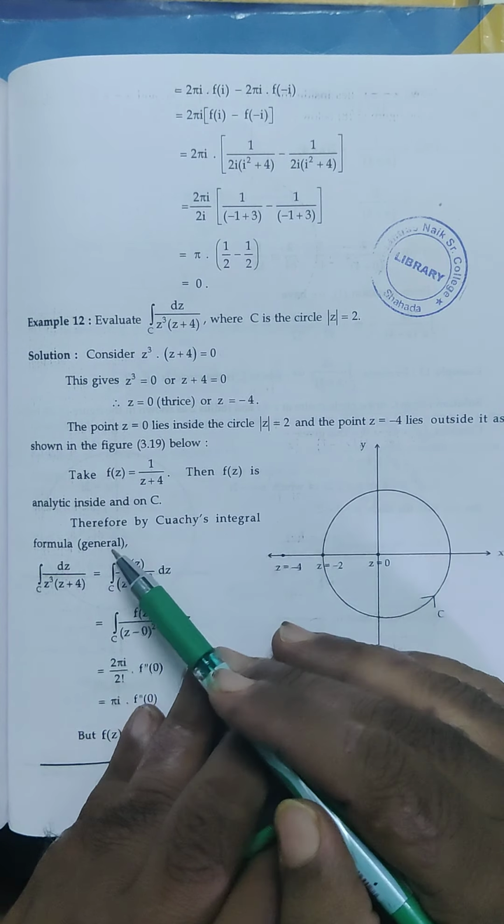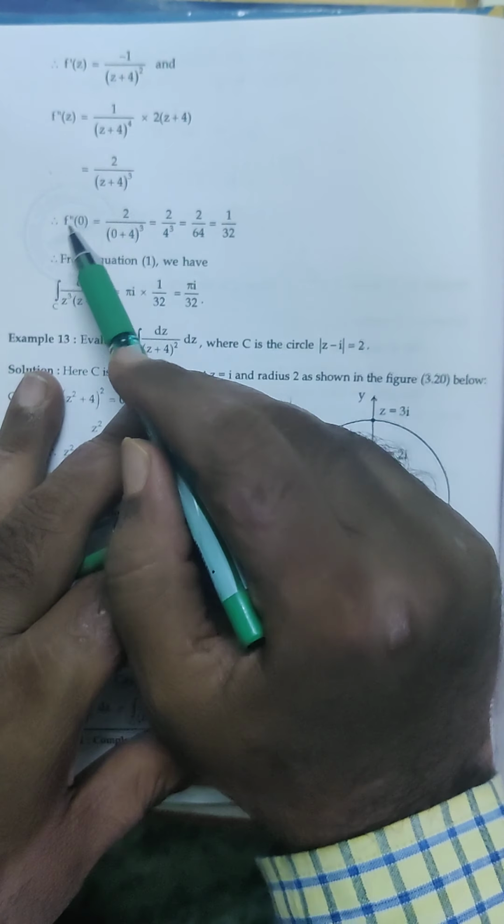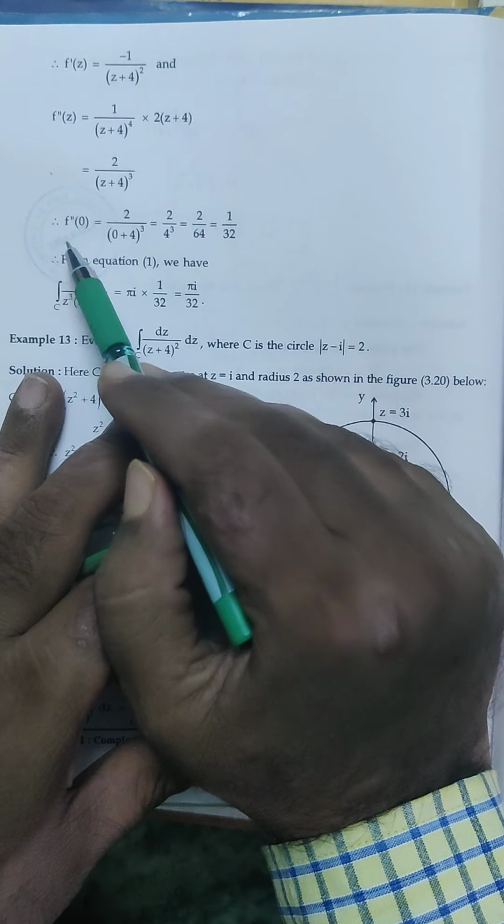Therefore f dash z is equal to minus 1 upon (z plus 4) whole square, and f double dash z is equal to 1 upon (z plus 4) raised to 4 times 2 times (z plus 4). The derivative of (z plus 4) whole square is 2 times (z plus 4). Minus minus becomes plus, and one (z plus 4) will get cancelled, giving 2 upon (z plus 4) whole cube. f double dash 0 is equal to 2 upon (0 plus 4) whole cube, which is 2 upon 4 cube, equal to 2 upon 64, equal to 1 upon 32.